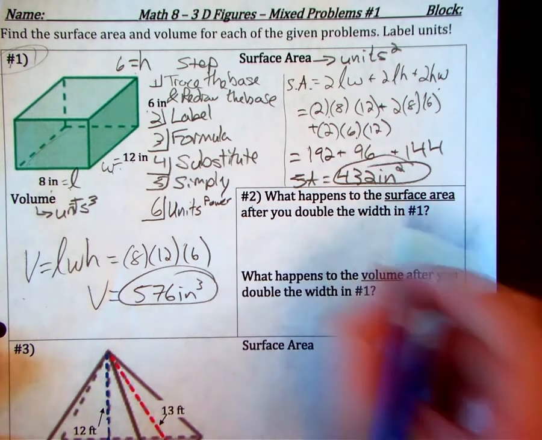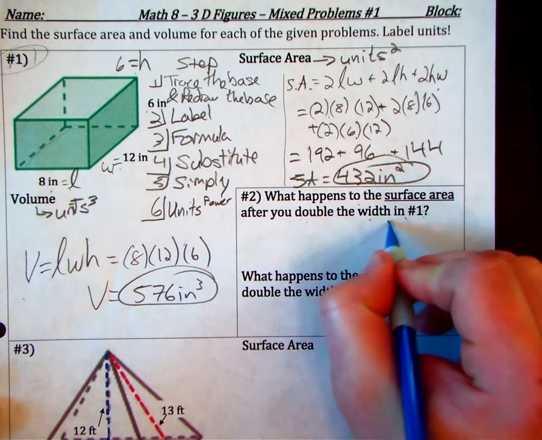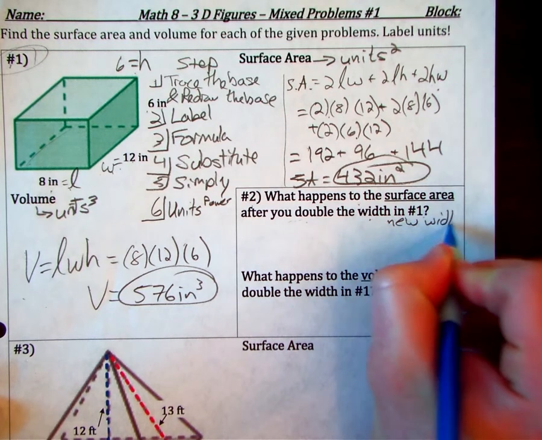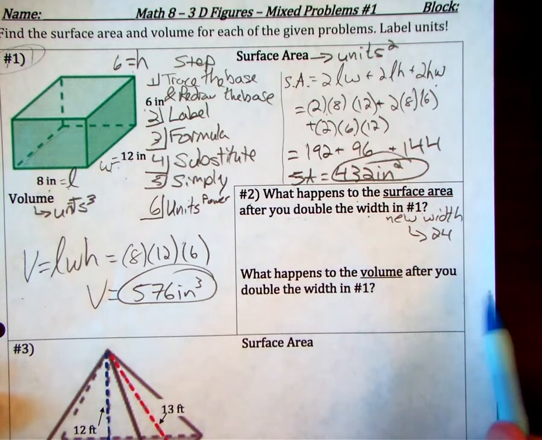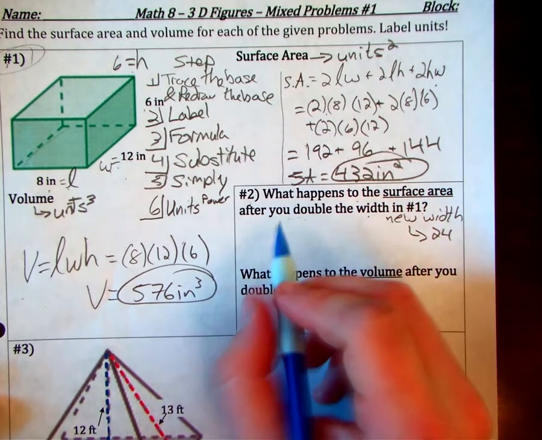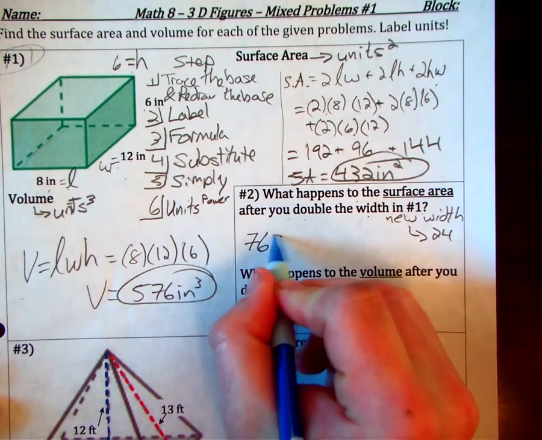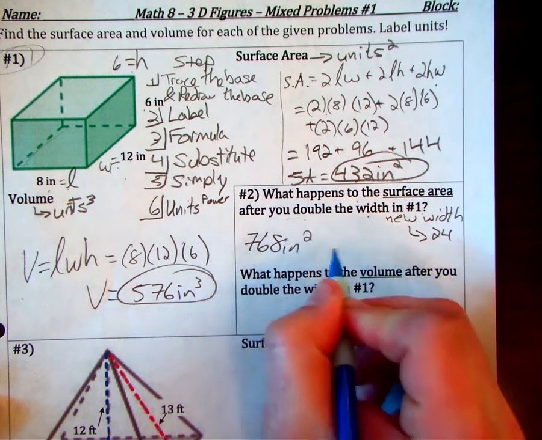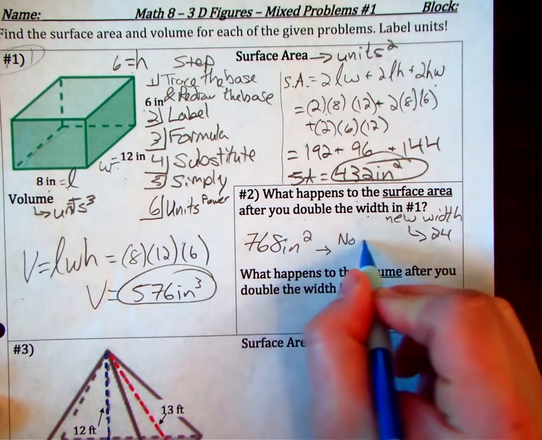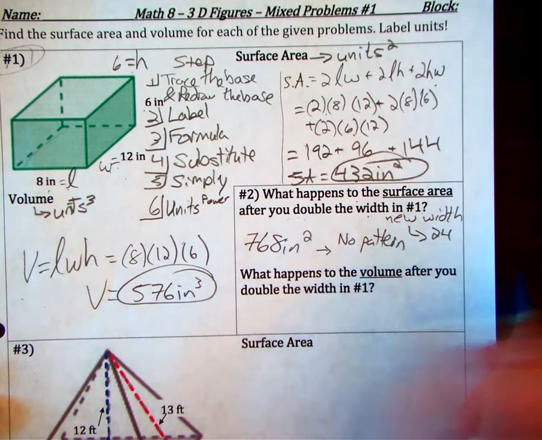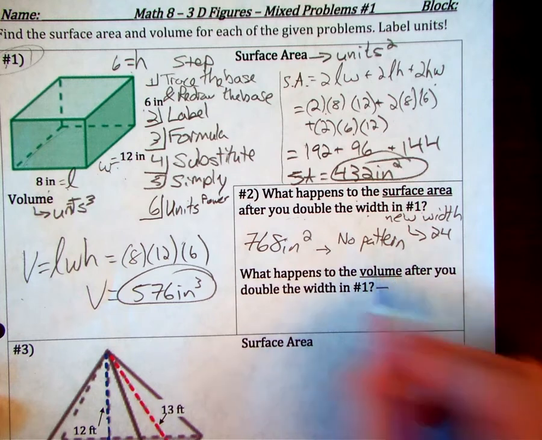However, for number 2, it says what happens to the surface area after you double the width in number 1. So our new width for us is going to be 24. So what would happen? Well, if you plug in those values and see what you end up getting, for mine at least, you would end up with 768 inches squared. And so there's no real pattern to it. However, the main thing that you want to see is, well, what happens if you doubled the width? What happens to that volume?